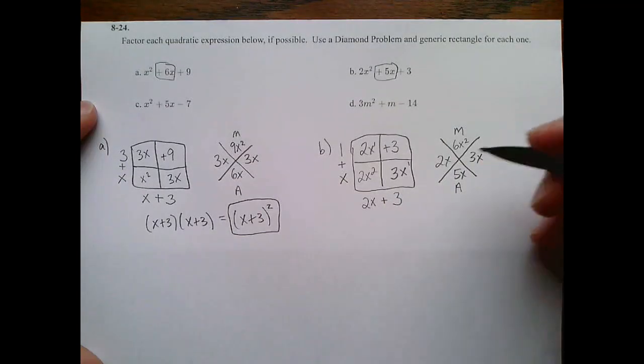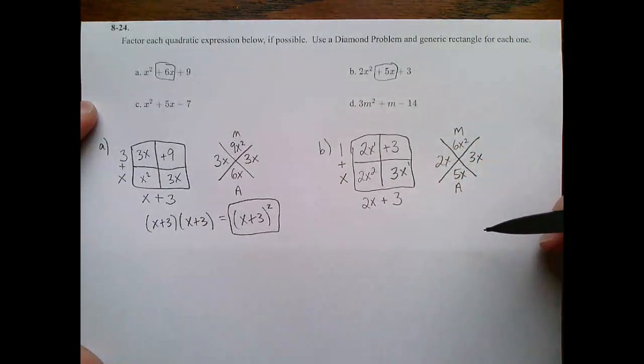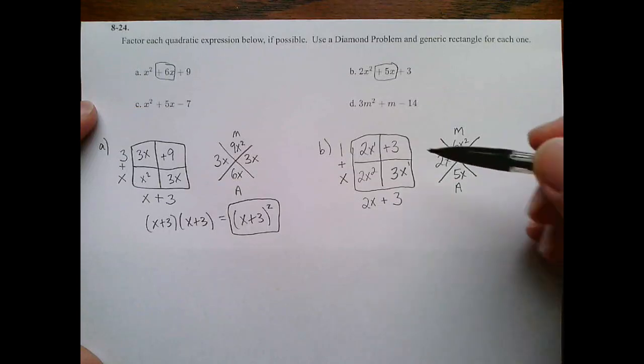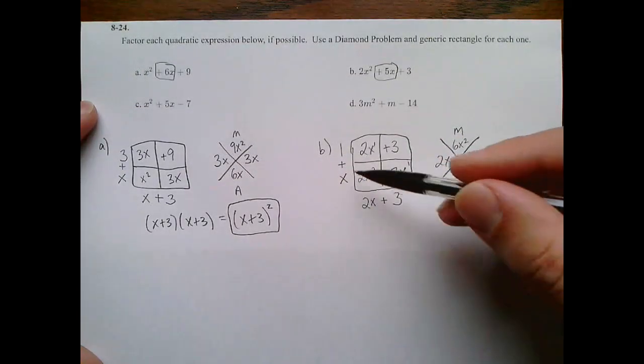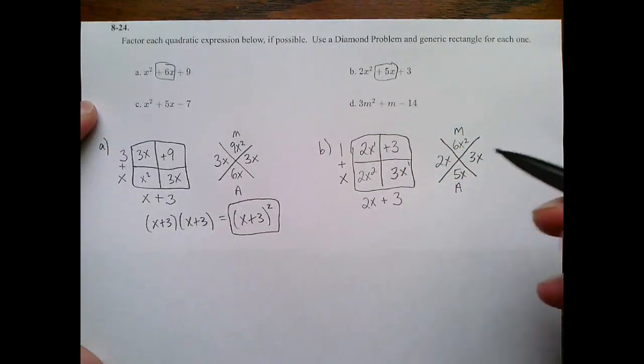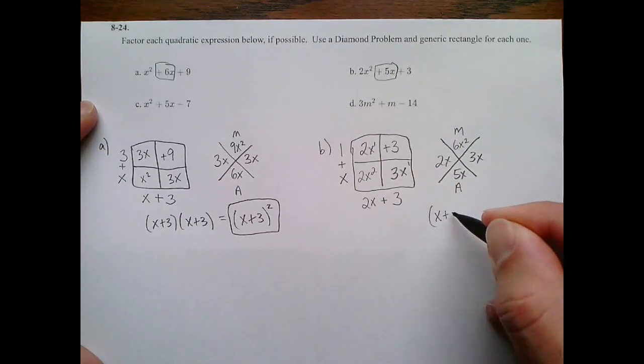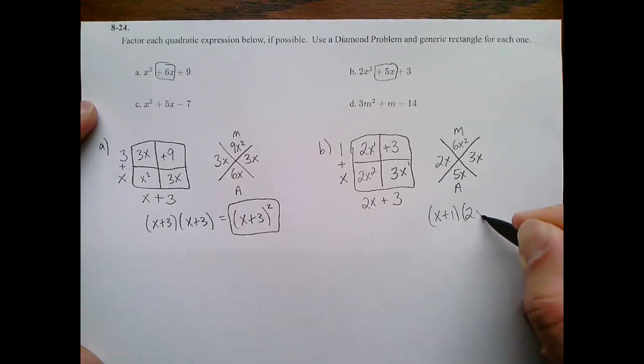So as a final answer, how can I write the area of this generic rectangle or this box? Well, I can write it as a sum of all the things inside of it, or I can write it as the product of the length times the width. So in this case, I could say x plus 1 times 2x plus 3.